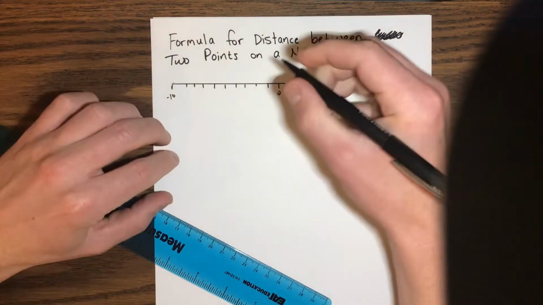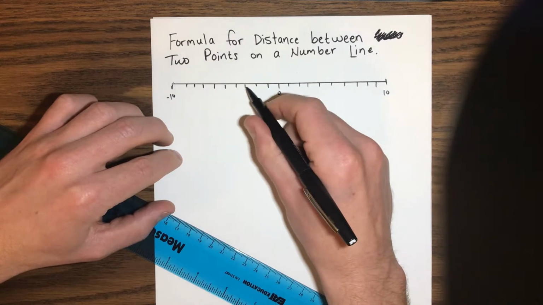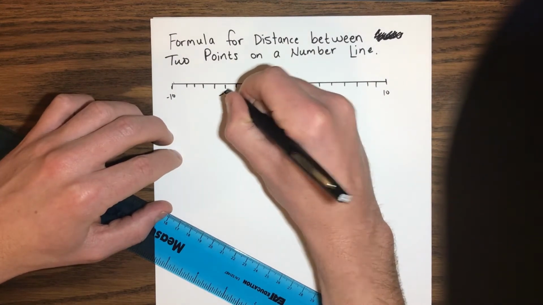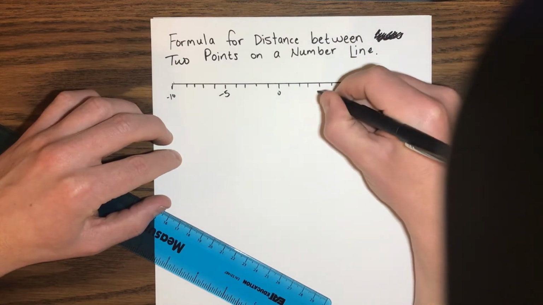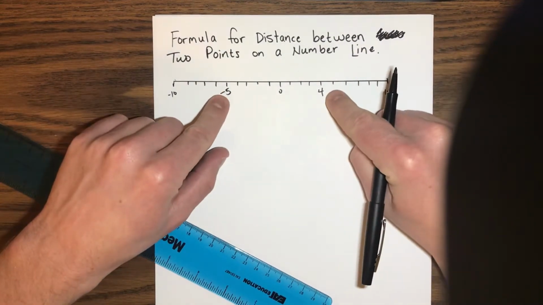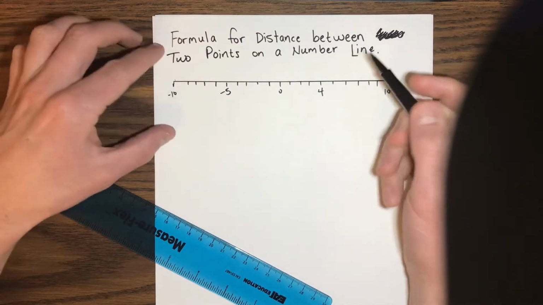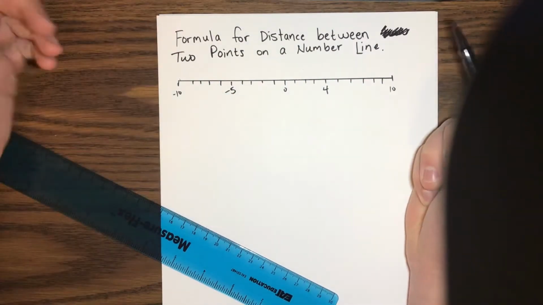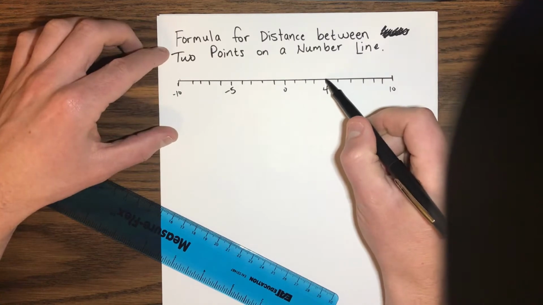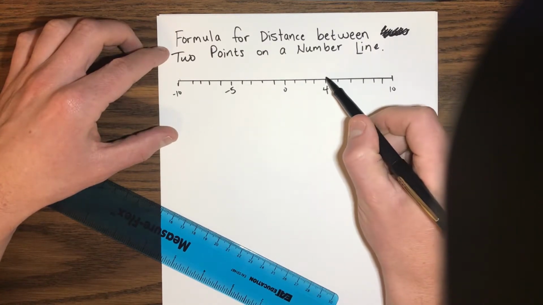And now let's say, where's -5? 1, 2, 3, 4. Here's -5, and maybe this is +4 over here. 1, 2, 3, 4. And we want to know the distance between these 2 points. Well, what you could do is just count the spaces. You could start at 4 or start at 5. It doesn't matter where you start, and just count, making sure that you move one before you count.